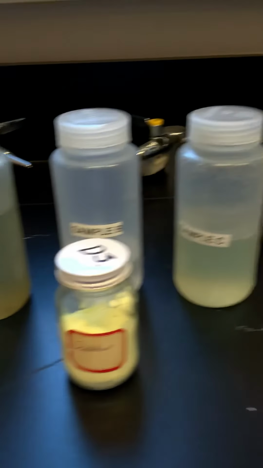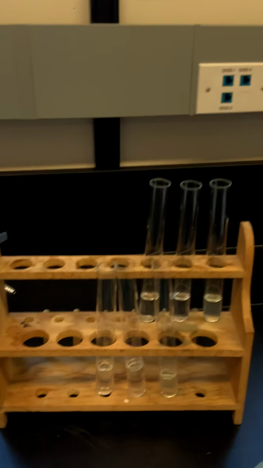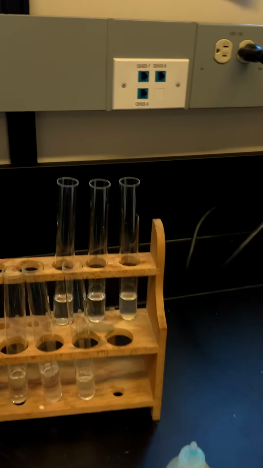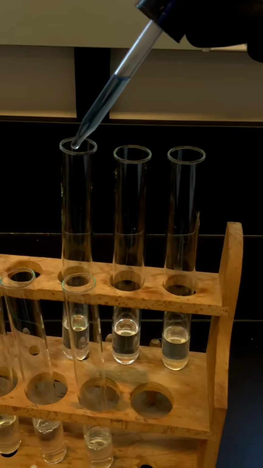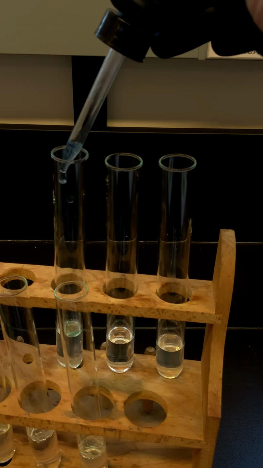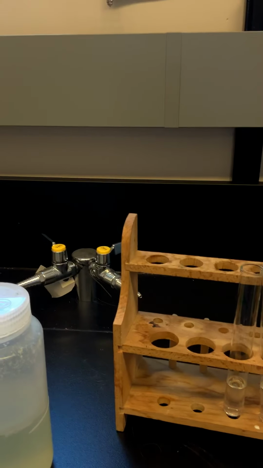Okay, so I'm going to take this Biuret solution and I'm going to put it into my next 3 test tubes. Remember that the Biuret solution is testing for the presence of protein. And if protein is present, then the sample should turn purple. So I'm going to put it into A, just a few drops, put it into A. And that is not purple, it is turned blue.